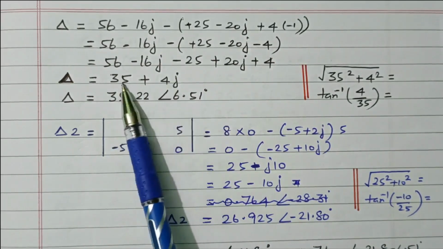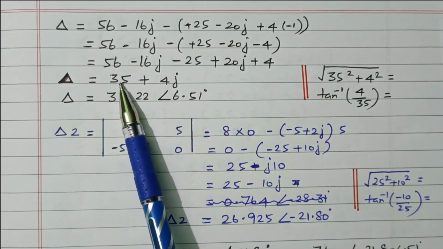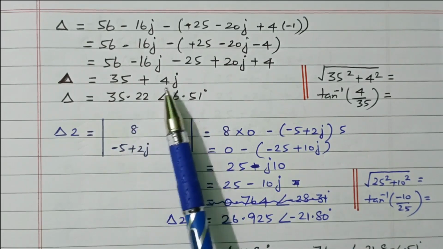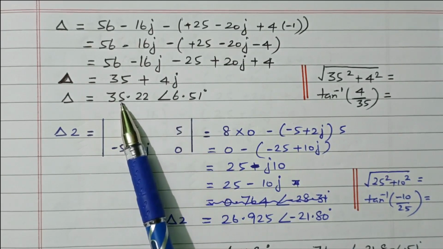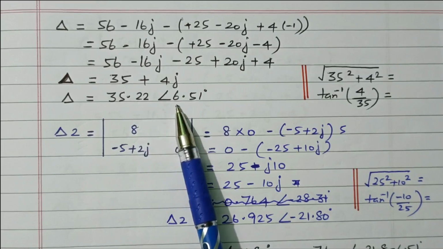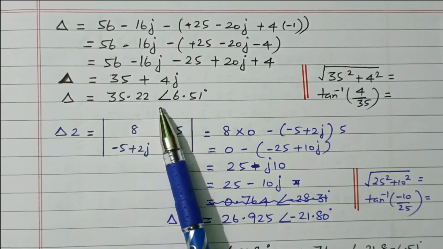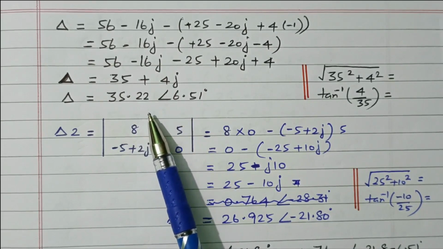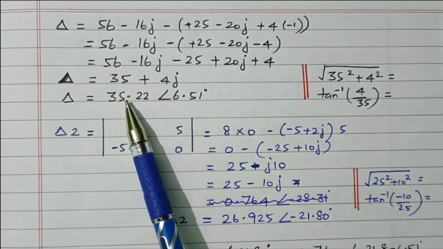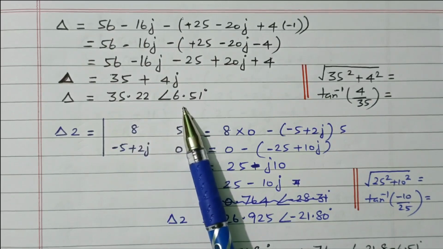This is the rectangular form. It should be converted into polar form. This is the real term and this is the imaginary term; the magnitude and angle are 35.22 with an angle of 6.51. How do we convert rectangular to polar? It is available in the calculator. In the calculator you can directly convert from rectangular form to polar form.